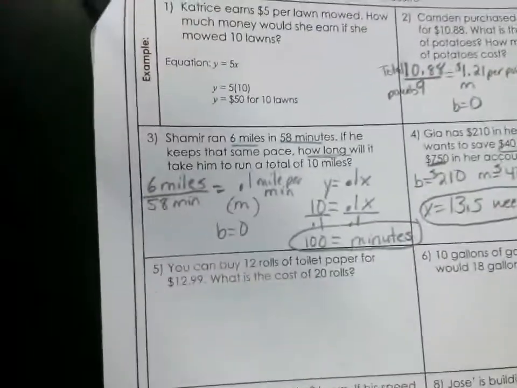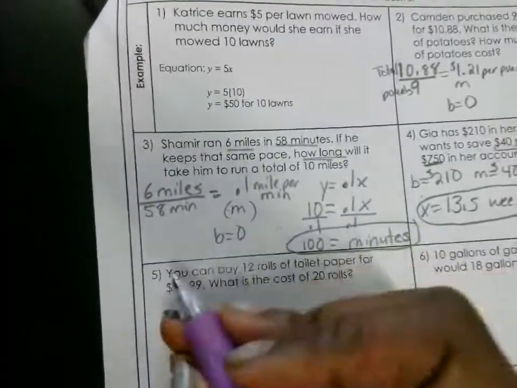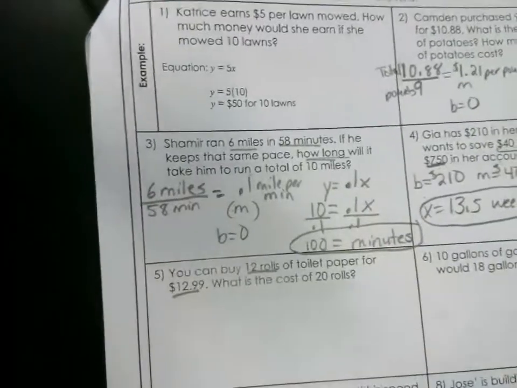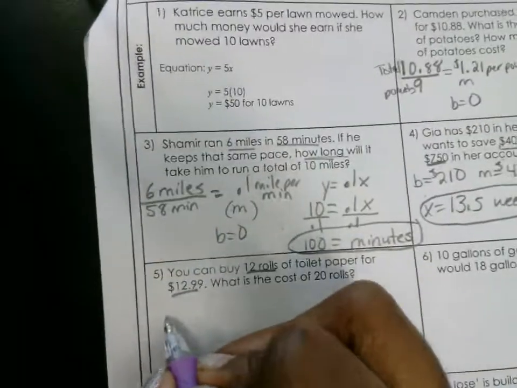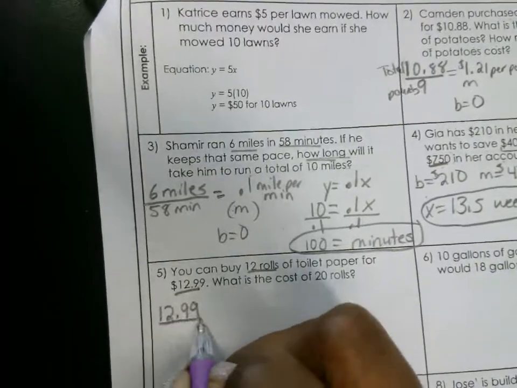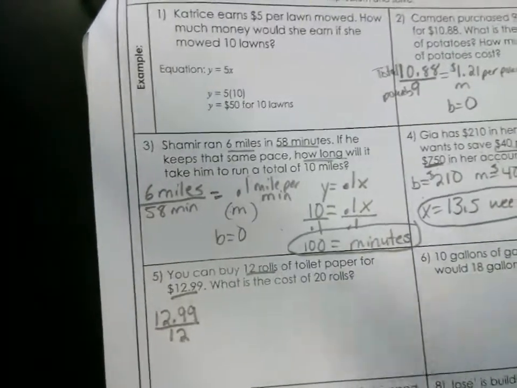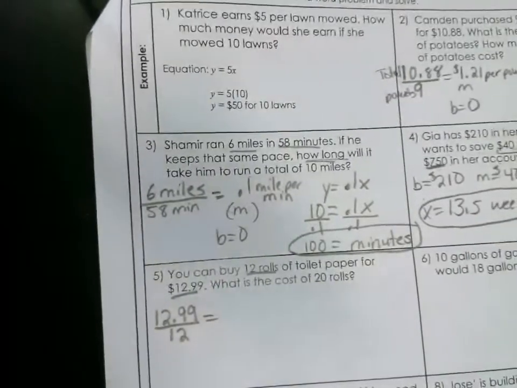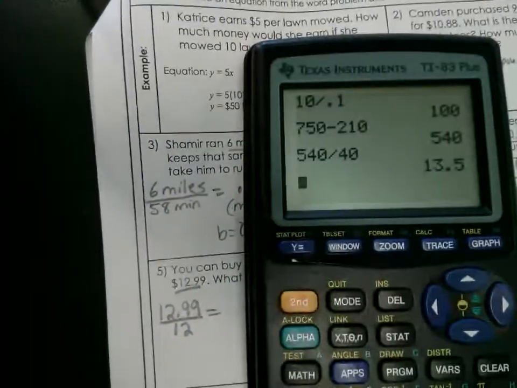Number 5, you can buy 12 rolls of toilet paper for $12.99. So the total cost is $12.99. And you're going to divide that by 12 to figure out how much is the cost per roll. Right? So let's type that in. Cost per roll.